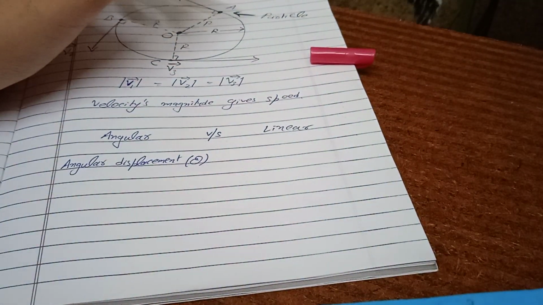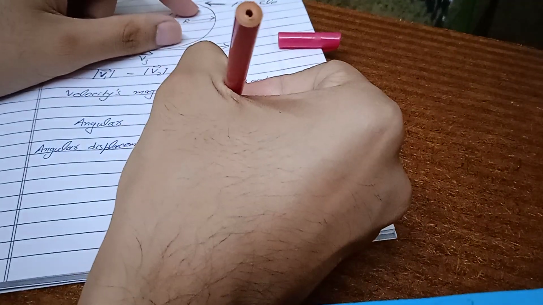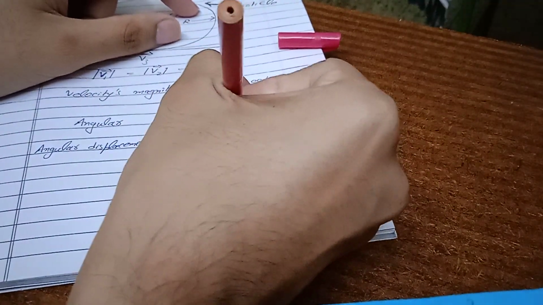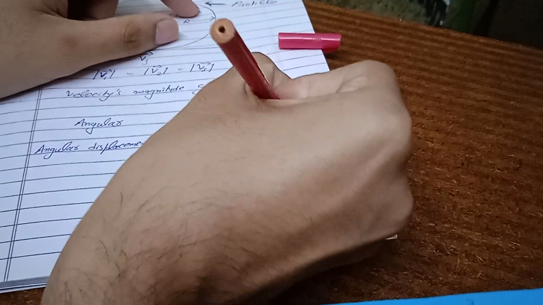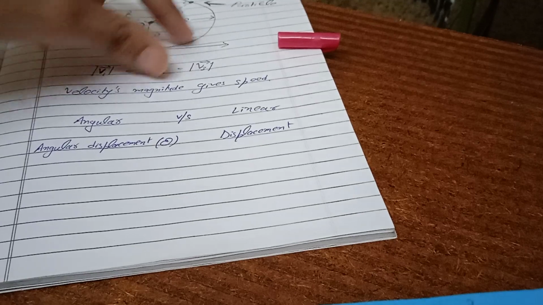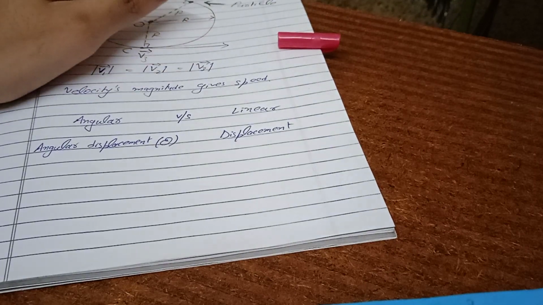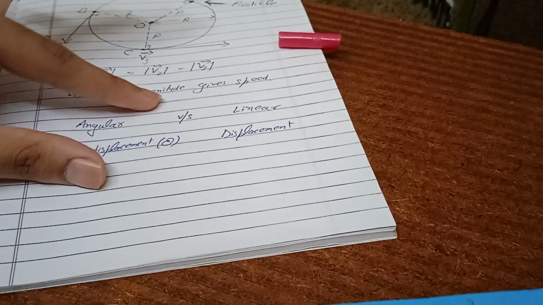Theta is angular displacement. And in linear motion, what is it? It is displacement. Not required to put linear there, no requirement. Only for angular you have to differentiate it, that angular displacement.